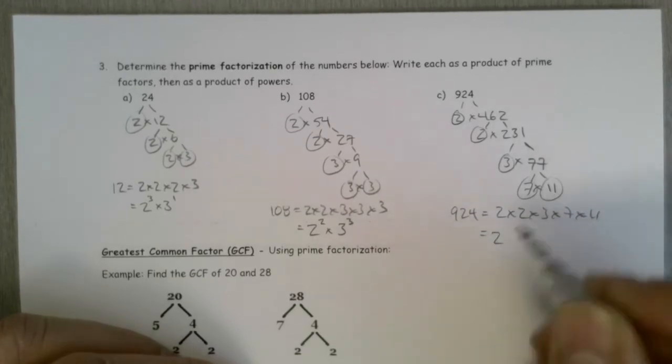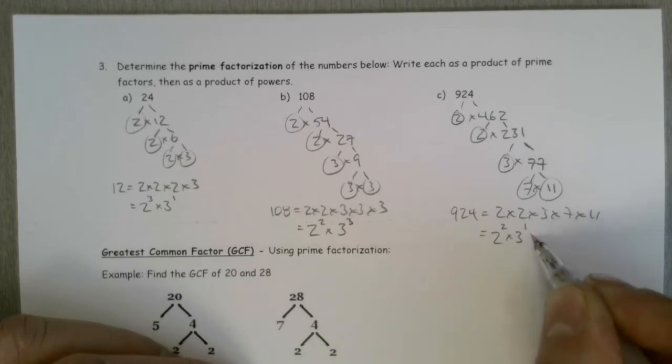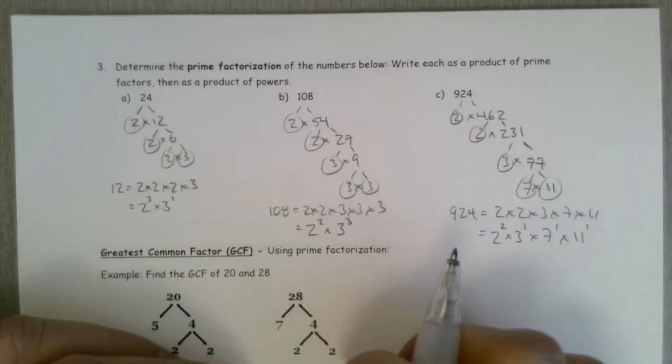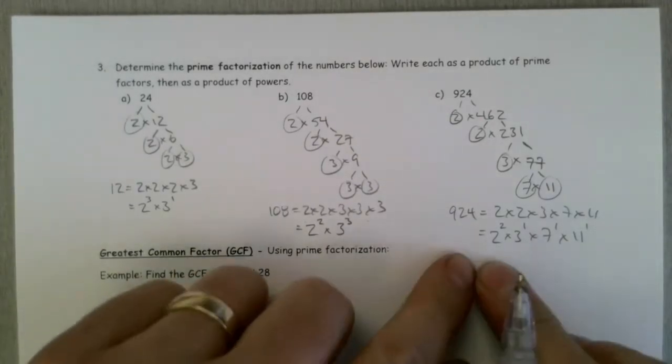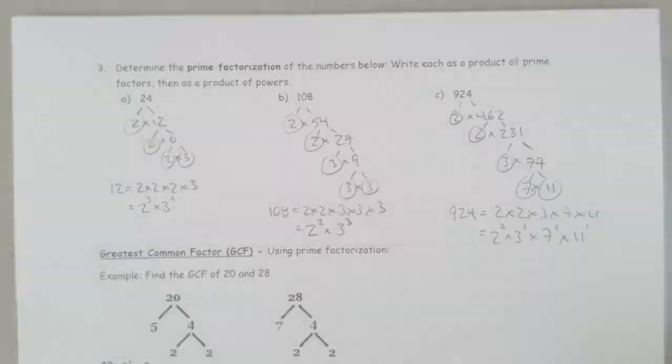Now this doesn't really simplify into a power very much. It's going to be 2 squared times 3 to the 1 times 7 to the 1 times 11 to the 1. Okay, but that is the unique prime factorization of 924.